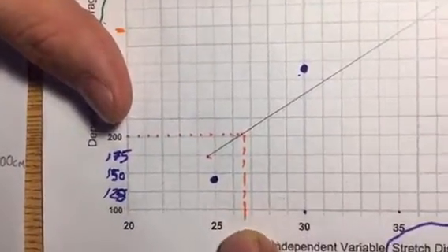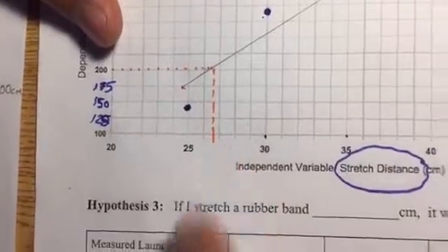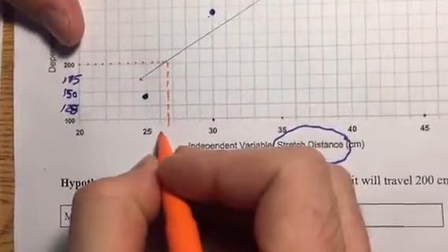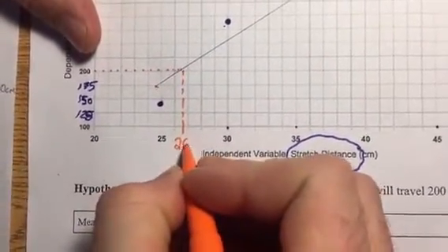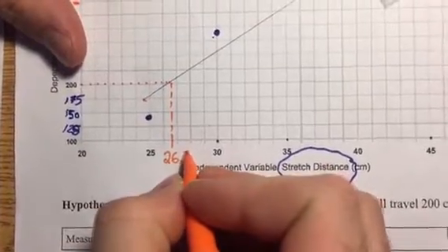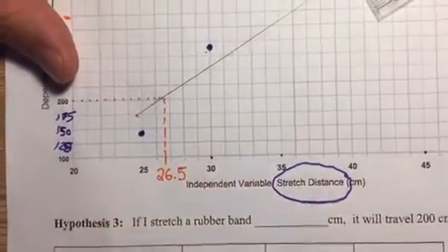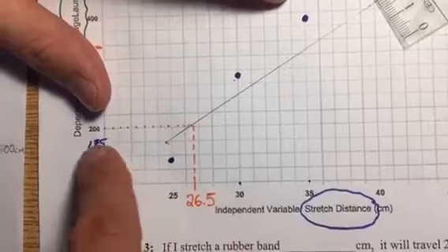So maybe we can go ahead and put that prediction down there. What's the number we predict? It's 26.5. And that's our pullback to get 200.